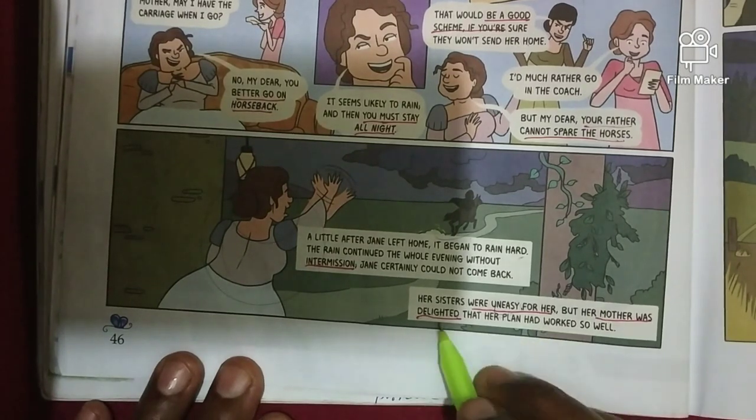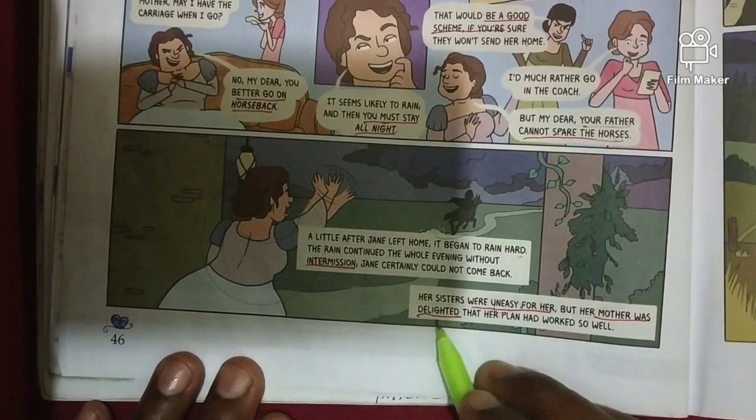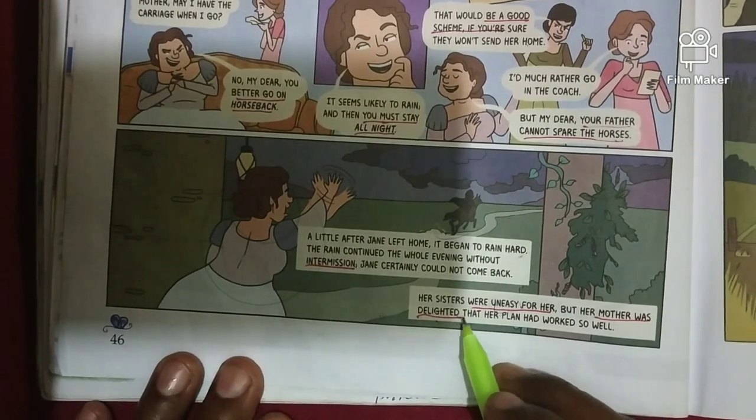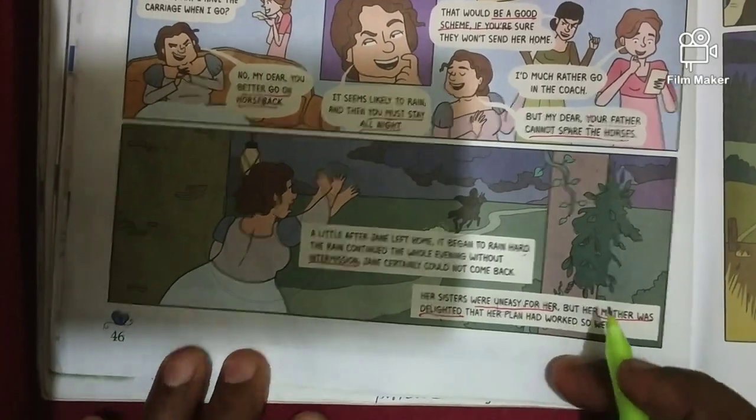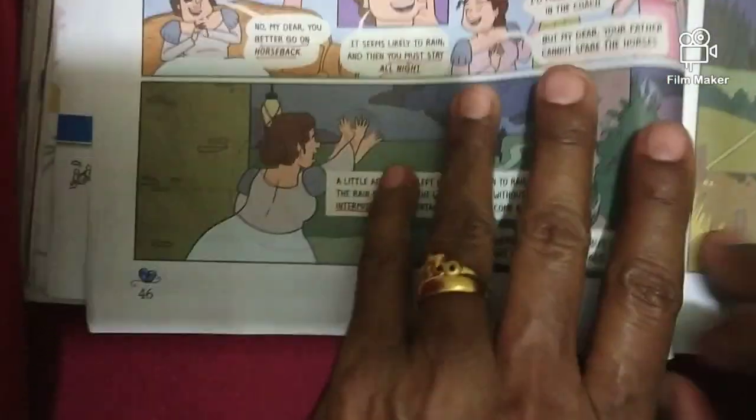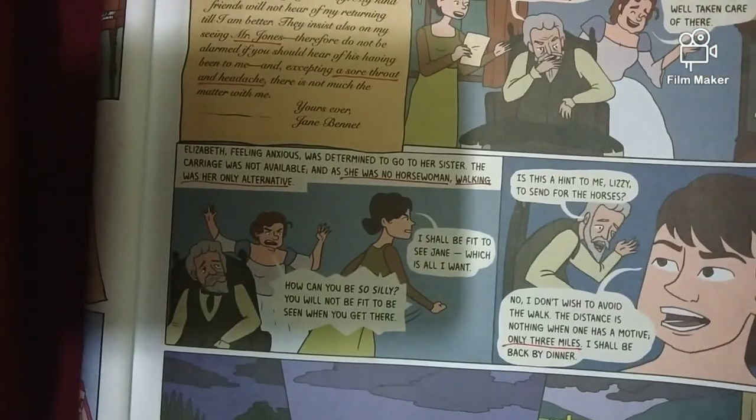Mrs. Bennet was, you can see here, delighted. She was very happy because her plans had worked so well. So we have completed this page, and we have completed almost 30 questions. We move on to the next page, 47.